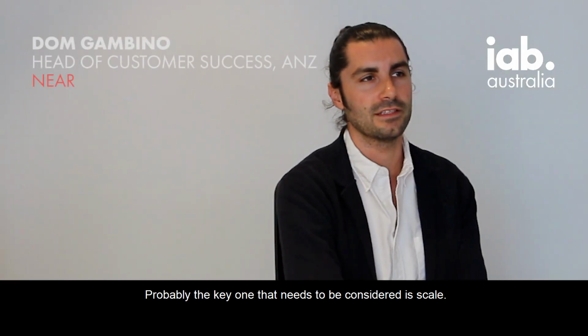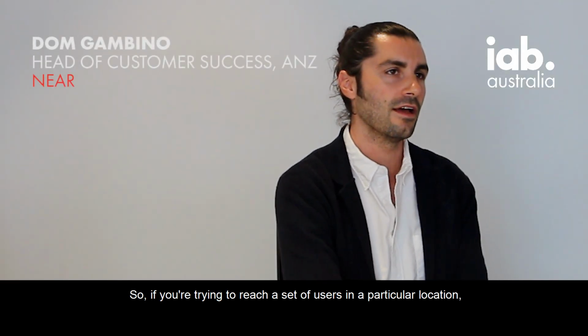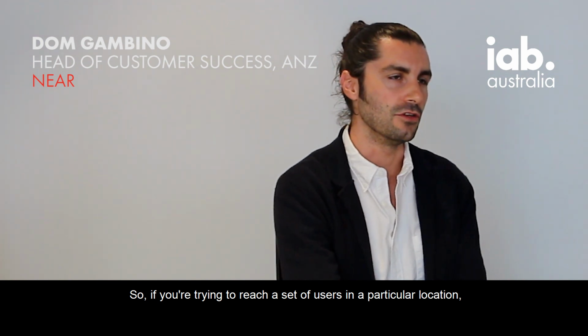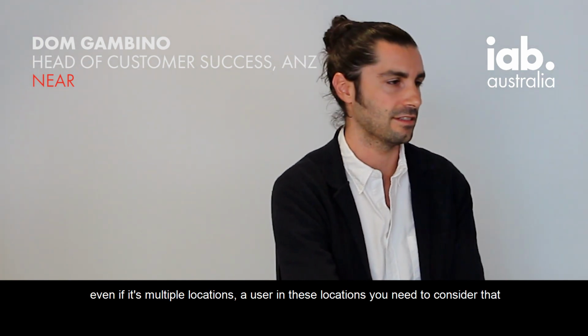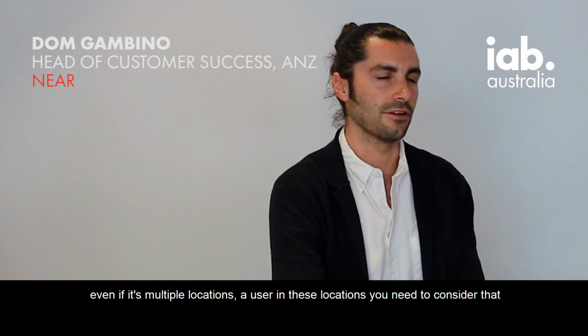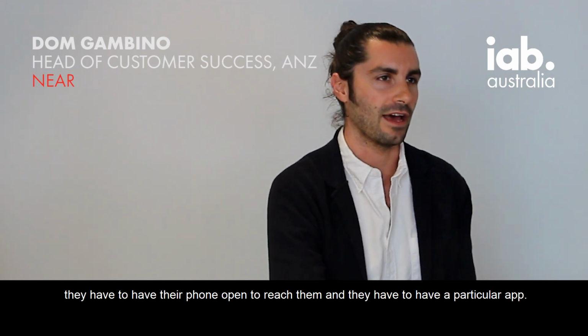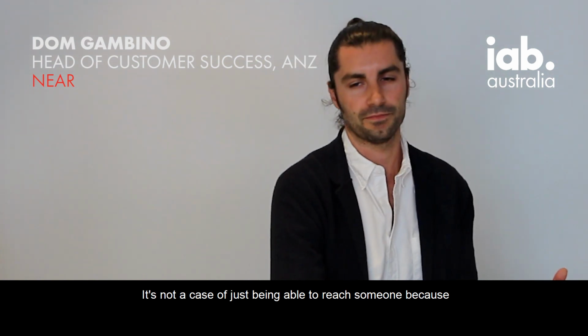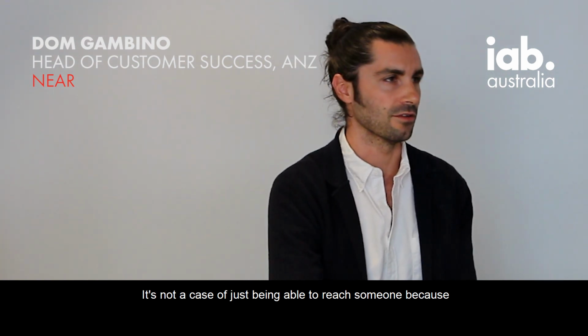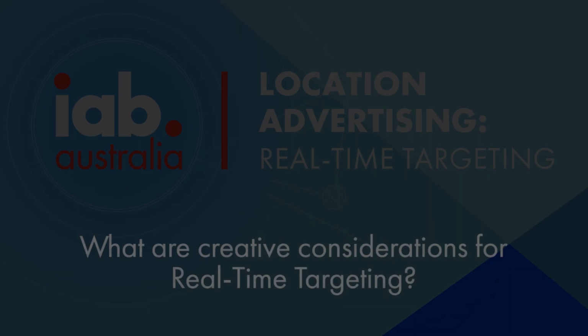Probably the key one that needs to be considered is scale. So if you're trying to reach a set of users in a particular location, even if it's multiple locations, you need to consider that they have to have their phone open to reach them and they have to have a particular app. It's not a case of just being able to reach someone because they have a phone on them and they're in this location.